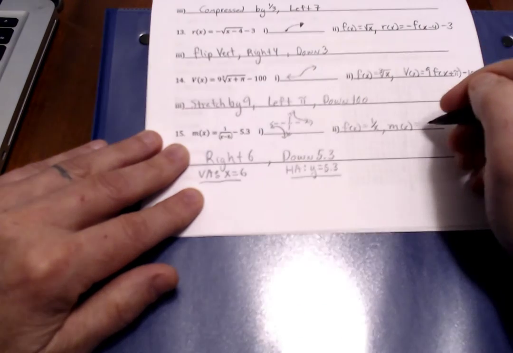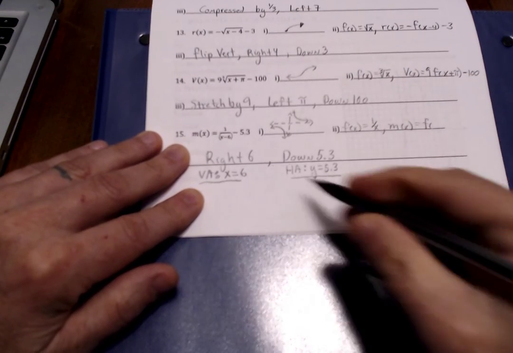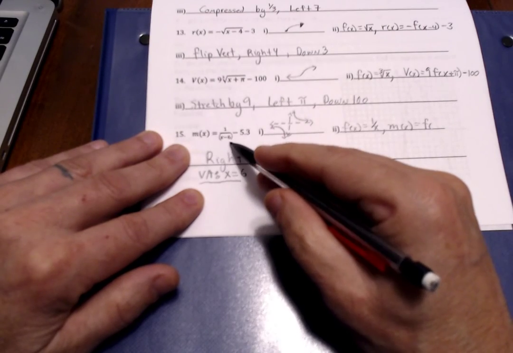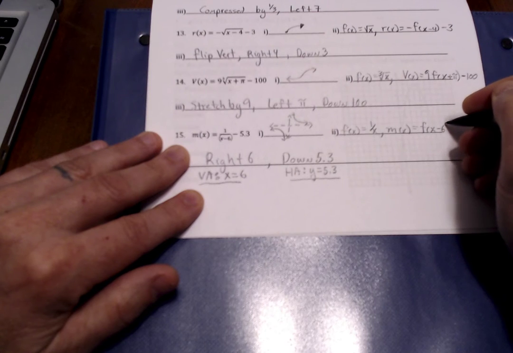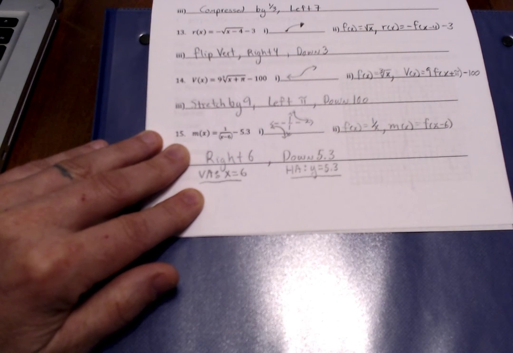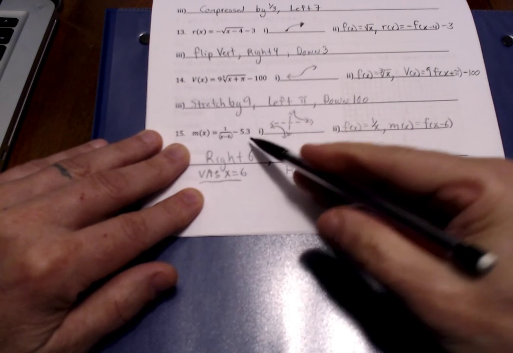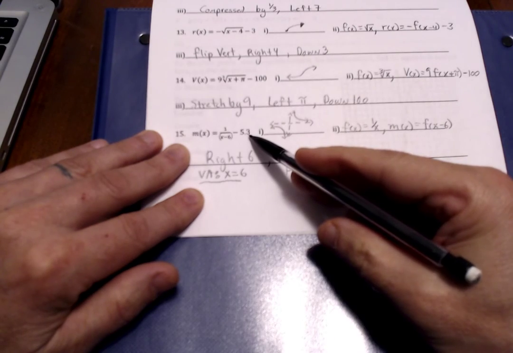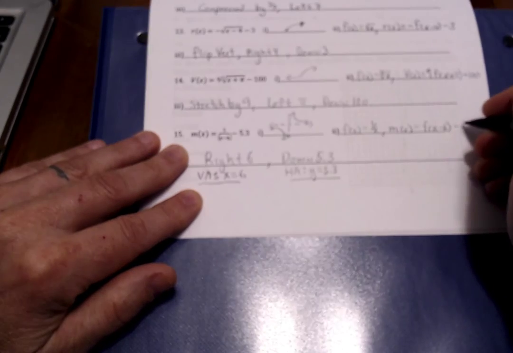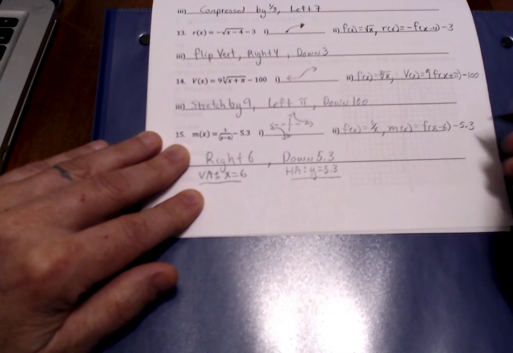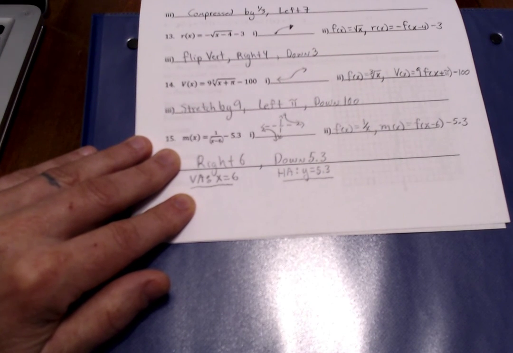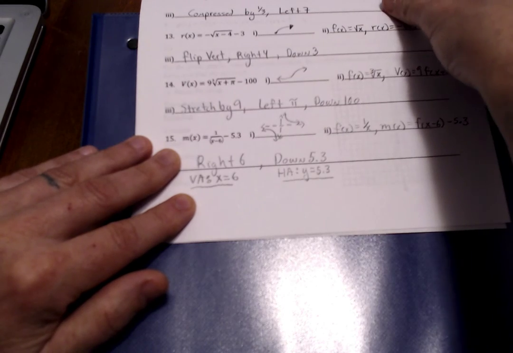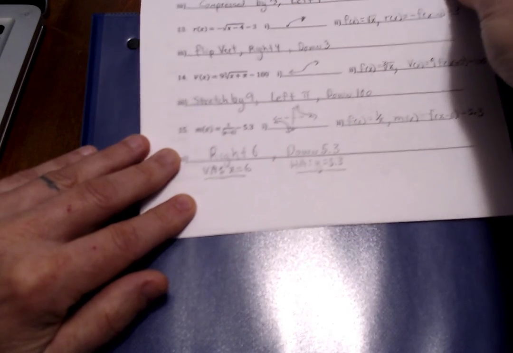Nope. Has anything been added or subtracted on the inside? Yeah, x minus 6. And then we have subtracted 5.3 from the outside. And that is how we translate these guys. All right.